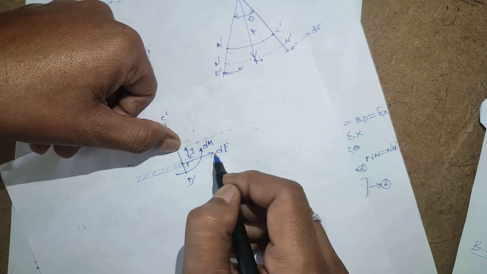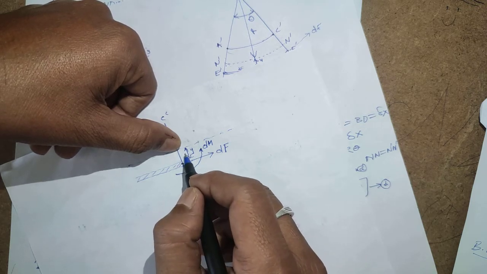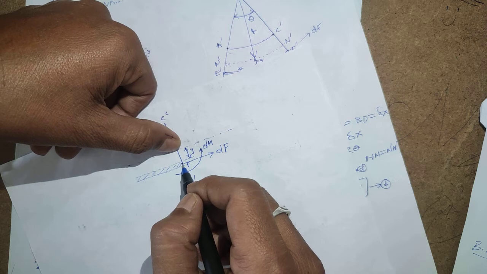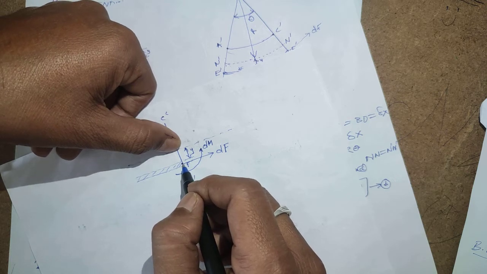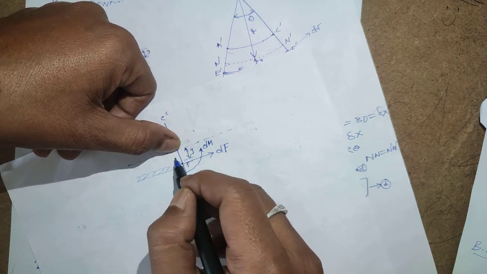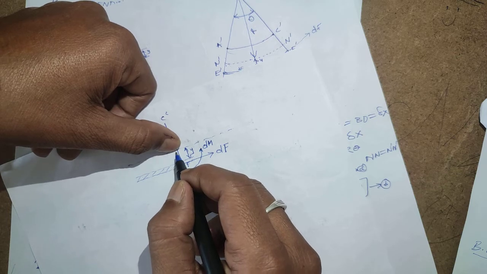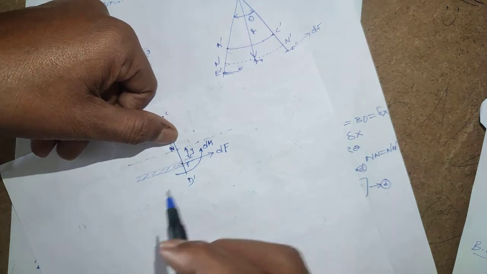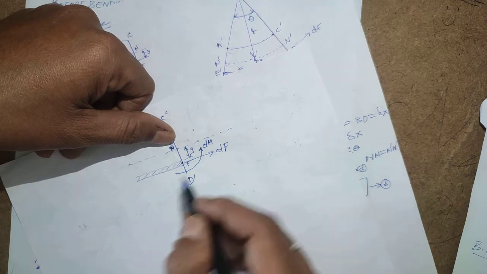So the differential bending moment exhibited by the layer about this point N dash. Now what is the bending moment?